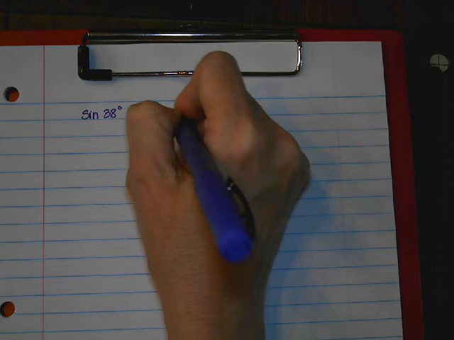Okay, so we're going to start with the sine of 38 degrees minus the cosine of 52 degrees. All right, so right now they're asking us to use this, and there's no calculator involved. You cannot use your calculator for this.